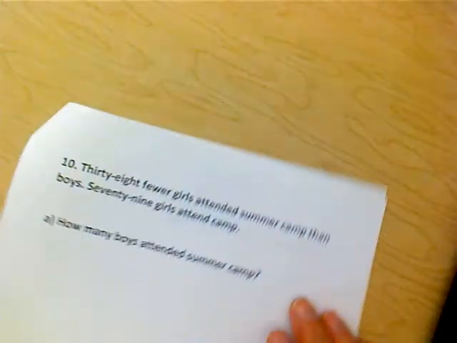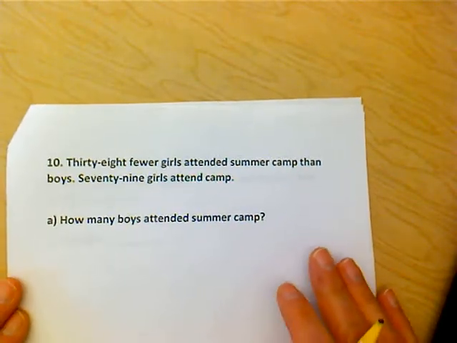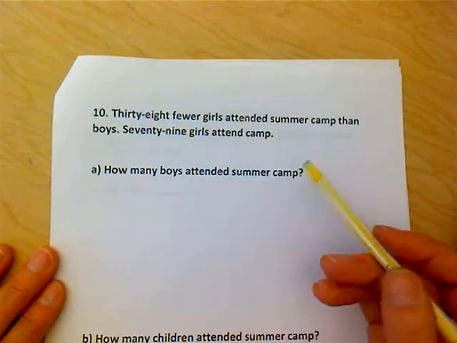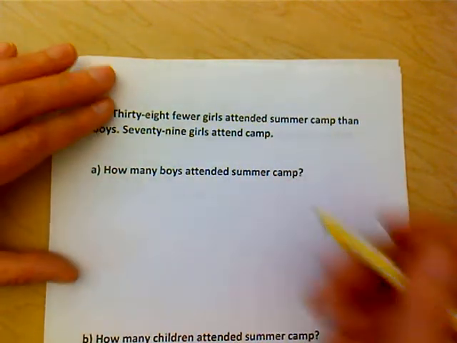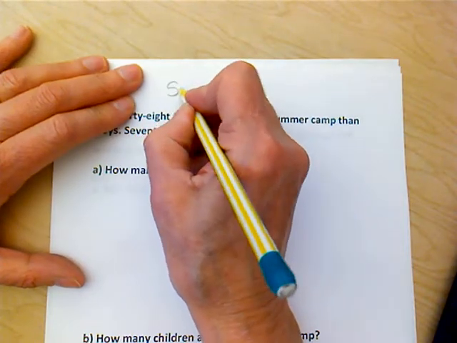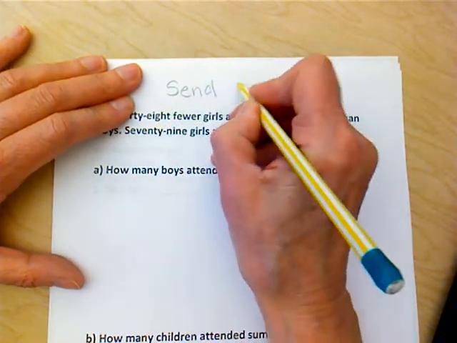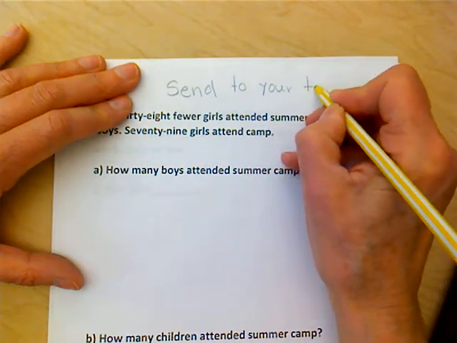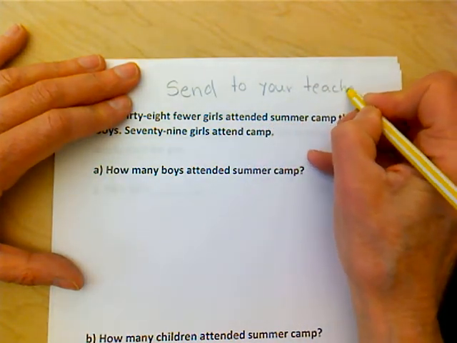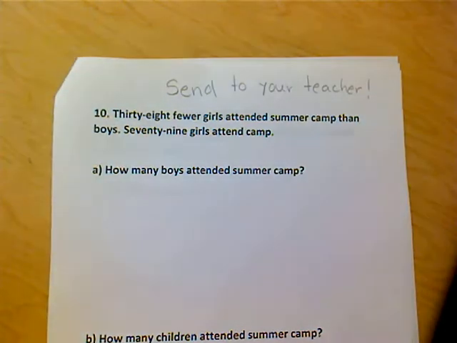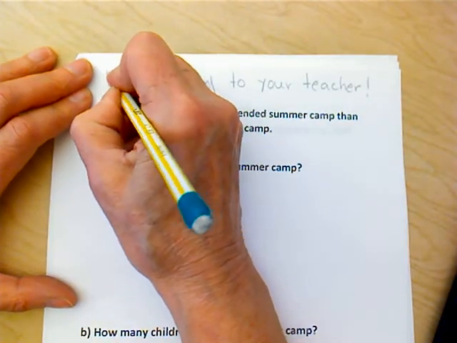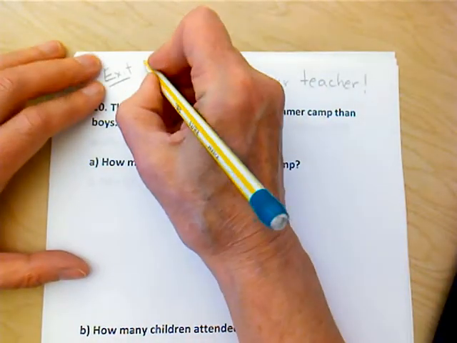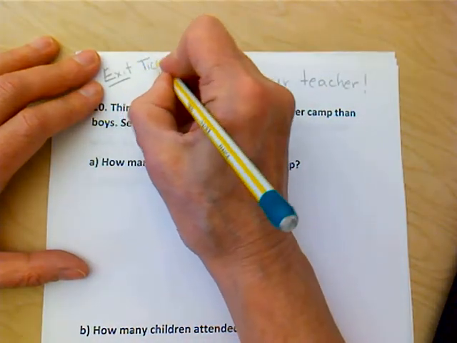All right, and then you have two word problems. This is a two-step problem that you're going to need to solve. This is the one that you need to send to your teacher. This is your exit ticket. Send to your teacher. This is a review over the things that we did in today's lesson. So this is your exit ticket, and this is the one that you need to send to your teacher so that she knows that you have completed this assignment.